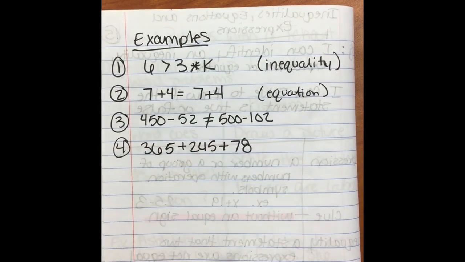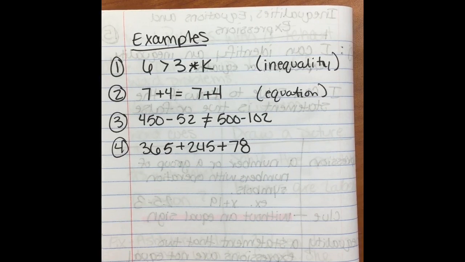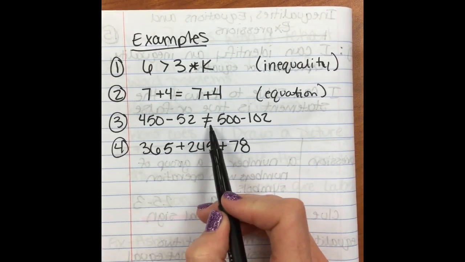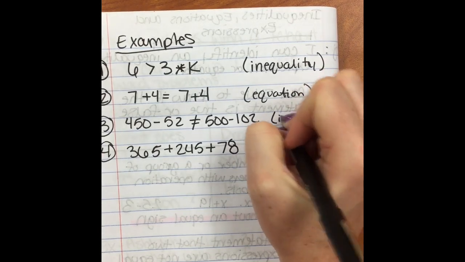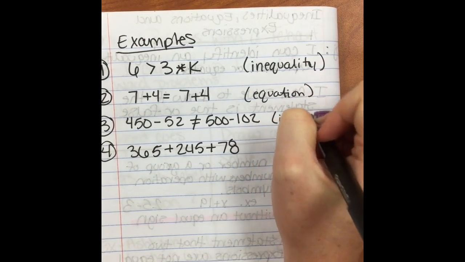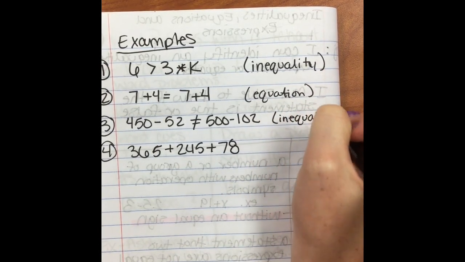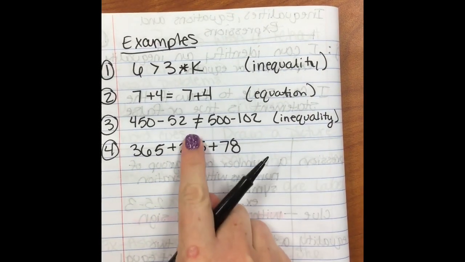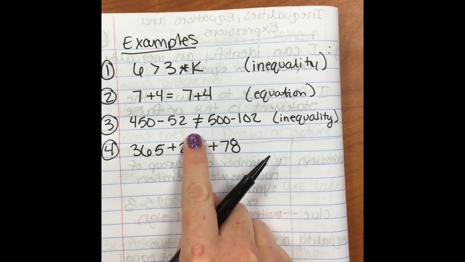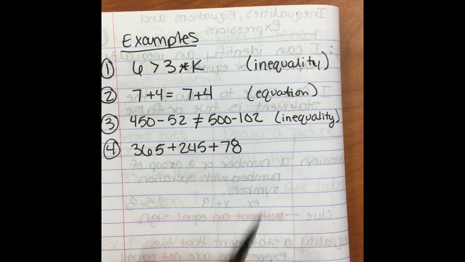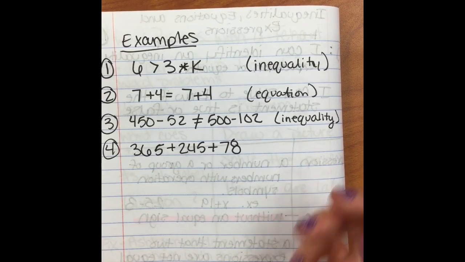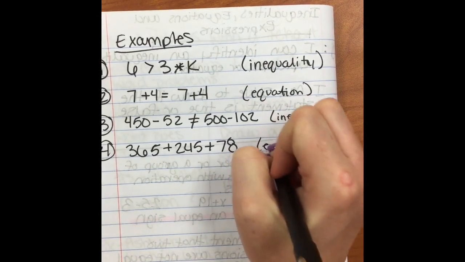I wonder if you got number 3 right because I forgot to mention what this symbol means. It means not equal to. Well, if you would read the definition, this would be an inequality because it says two expressions that are not equal. So this can also be added to your definition on the other page, not equal to. And number 4, 365 plus 245 plus 78 would just be an expression.